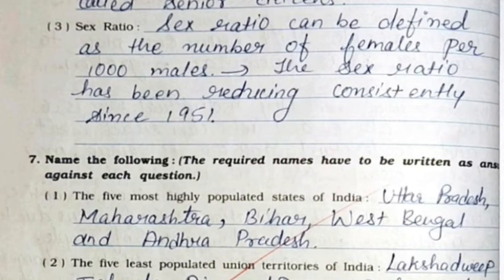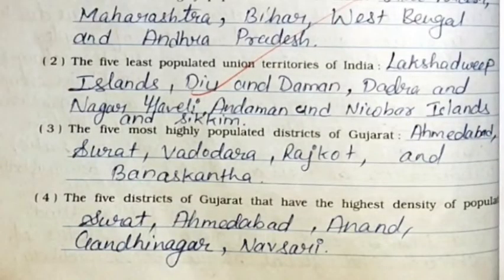Now question number 7. Name the following. First one, the 5 most highly populated states of India. It's Uttar Pradesh, Maharashtra, Bihar, West Bengal, and Andhra Pradesh. Second, the 5 least populated union territories of India. It's Lakshadweep Islands, Diu and Daman, Dadra and Nagar Haveli, Andaman and Nicobar Islands, and Sikkim.